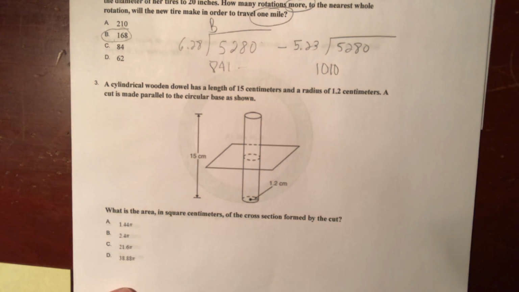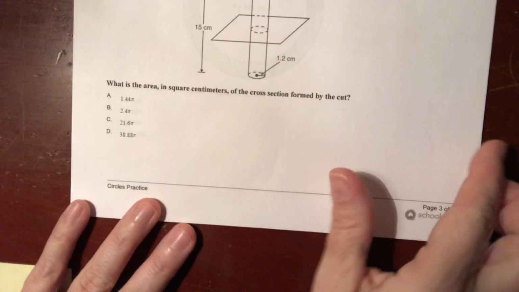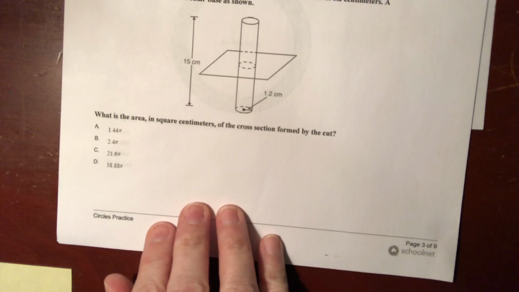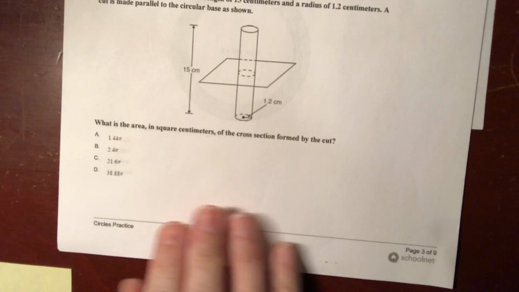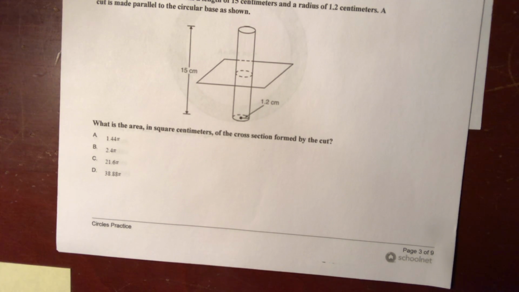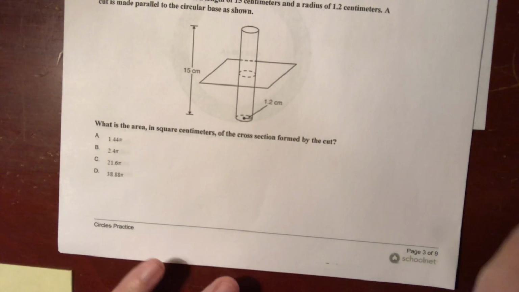All right, so here's the next one. Let me see if you can see all this. Okay, so we've got a cylindrical wooden dowel, has a length of 15 centimeters and a radius of 1.2 centimeters. A cut is made parallel to the circular base as shown. What is the area in centimeters of the cross-section formed by the cut?